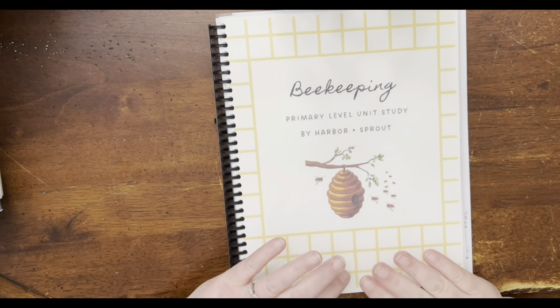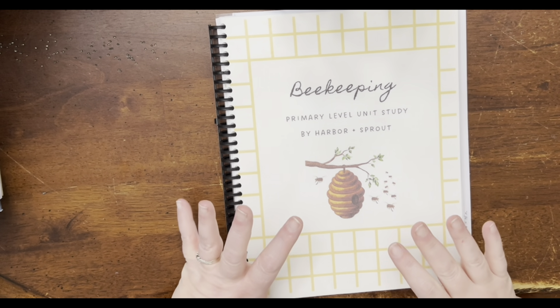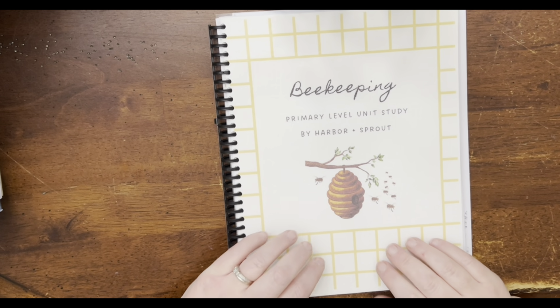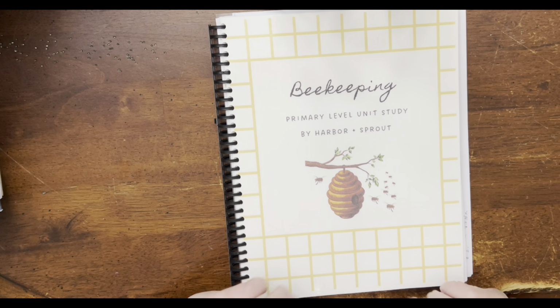Hey everyone, today I thought I would share with you what resources I have pulled to do a beekeeping unit study with my fourth grader.